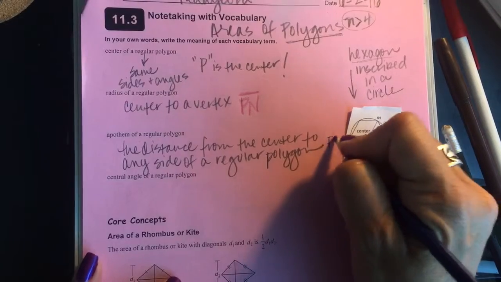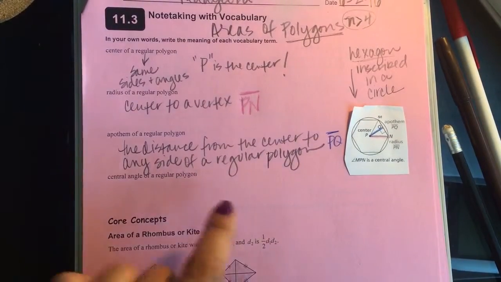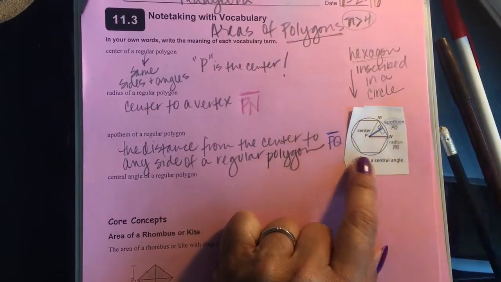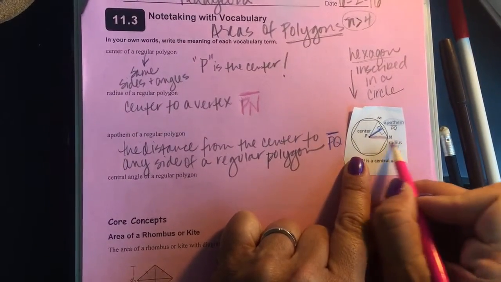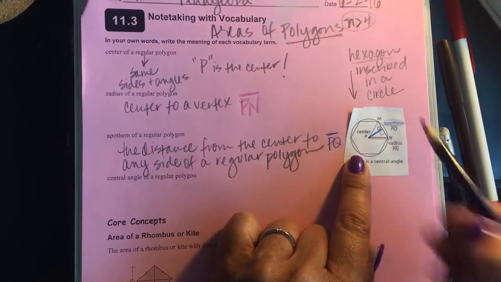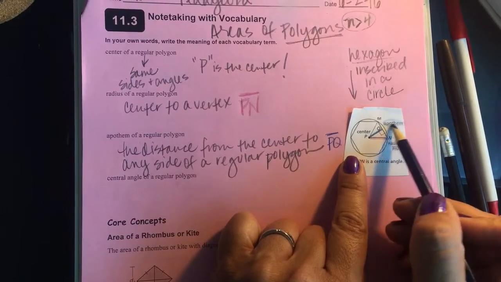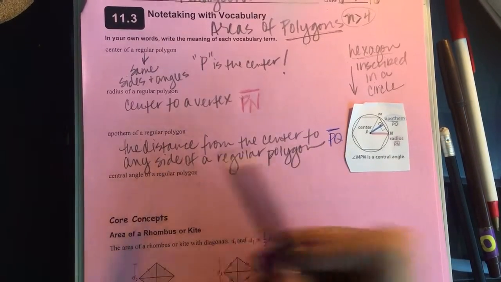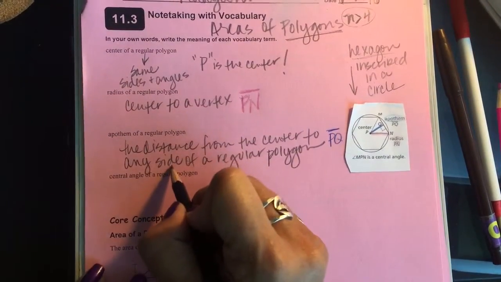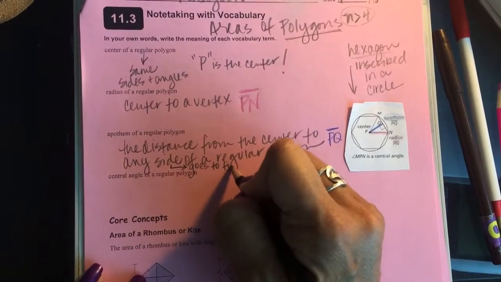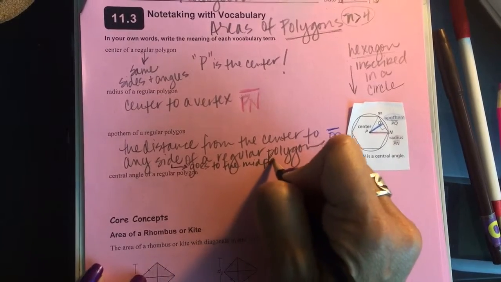P to Q is the apothem. Now, just a couple of things. The apothem, there's that word again. The apothem is P to Q. So I just got my colored pencil kind of highlighting the vocabulary right along with the colors. I didn't want to draw this. That's why I had you guys glue it. I thought if we drew it, it might get a little weird. Now, when it says to any side of a regular polygon, it's going to be the shortest distance, and it goes to the midpoint of the side.